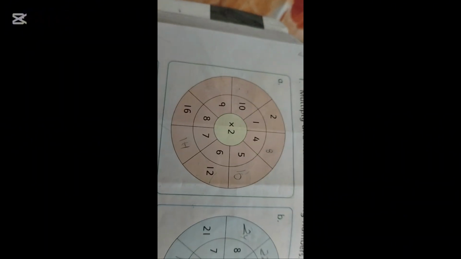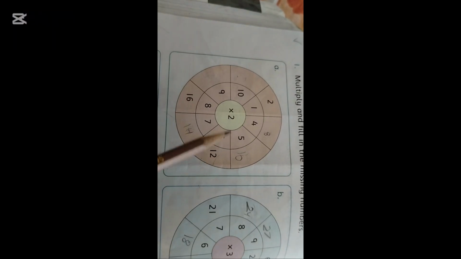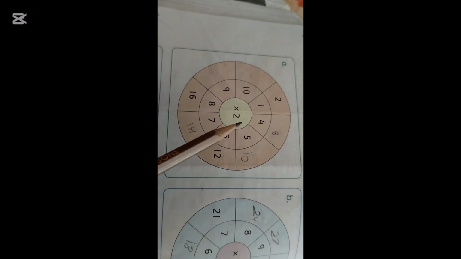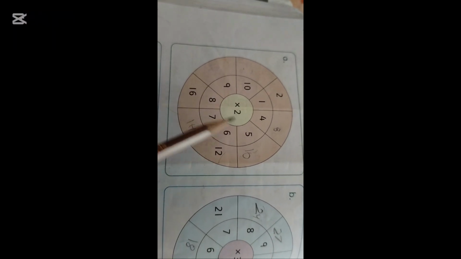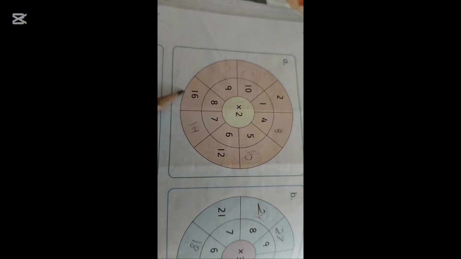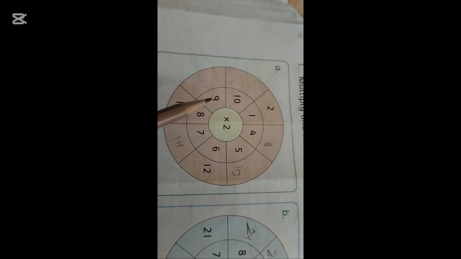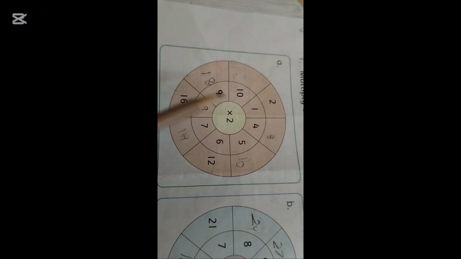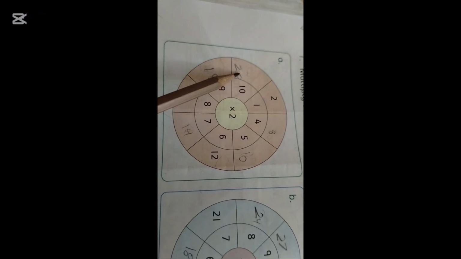So now move on to the next page. On the next page we see that we complete these tables. 4 times 2 is 8, 5 times 2 is 10, 6 times 2 is 12, 7 times 2 is 14, 8 times 2 is 16, 9 times 2 is 18 and 10 times 2 is 20.